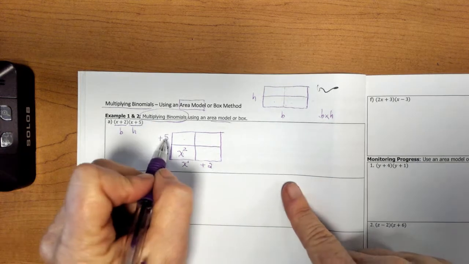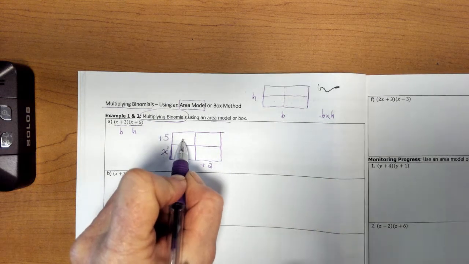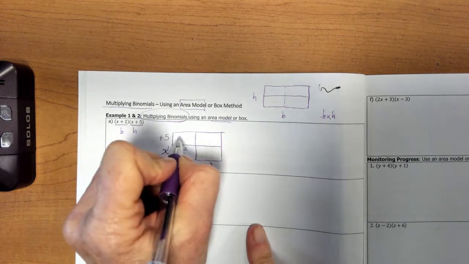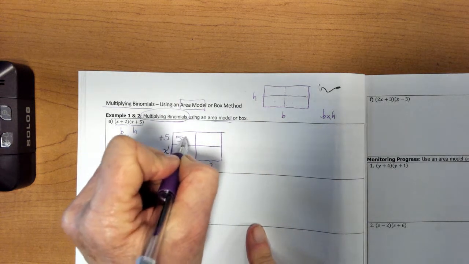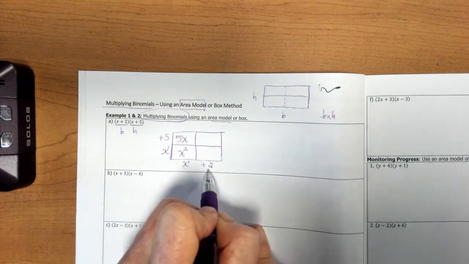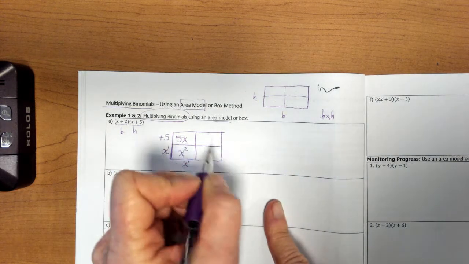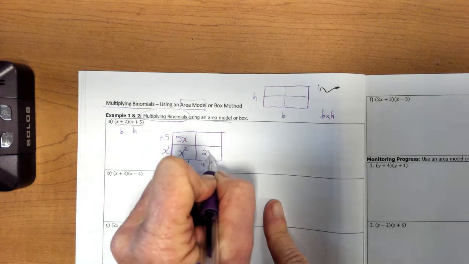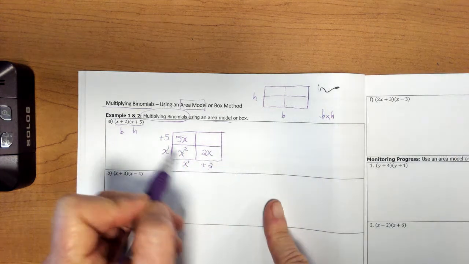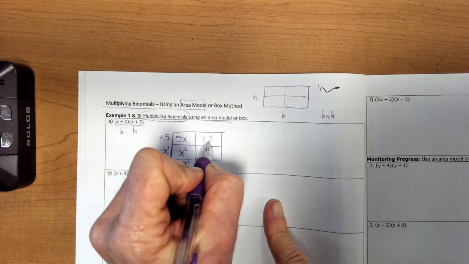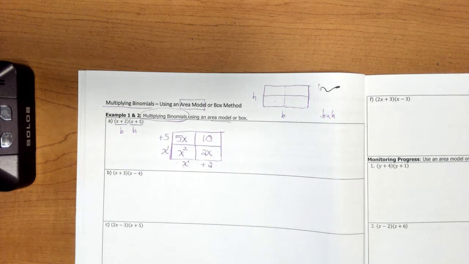Now I'm going to find the area of this rectangle. How do I do that? I'm going to multiply the base of x times the height of 5, and I get 5x. Now I'm going to come over here and do the same. I've got the base of 2, and I'm going to multiply that by the height of x, and I get 2x. And now I'm going to go 2 times 5 and get the area of that rectangle, which is 10.